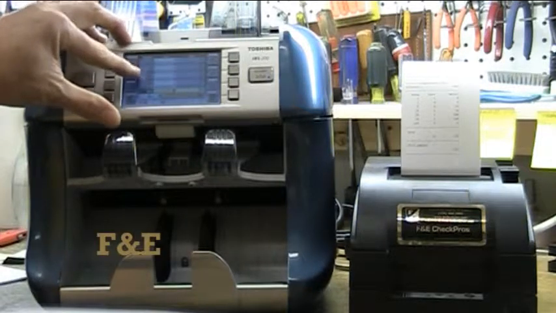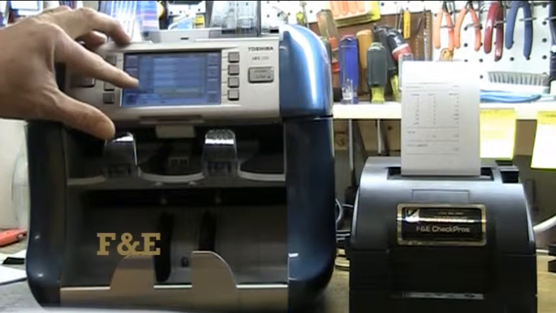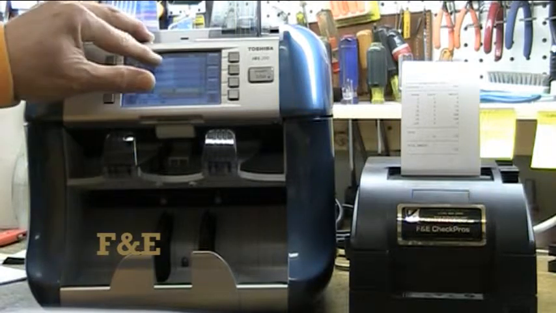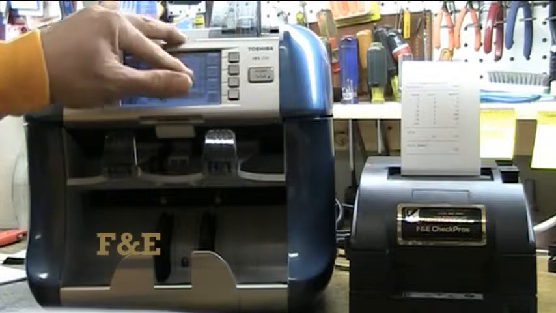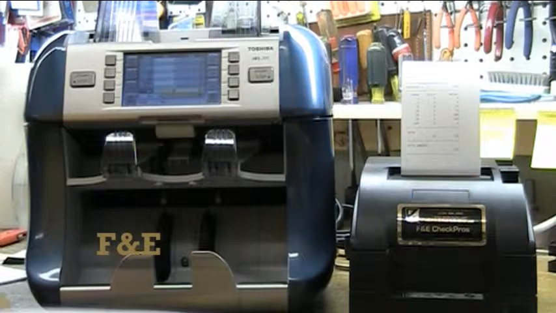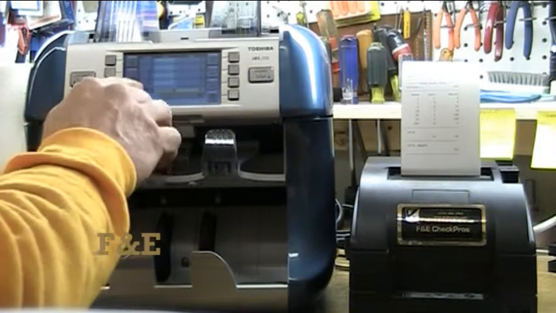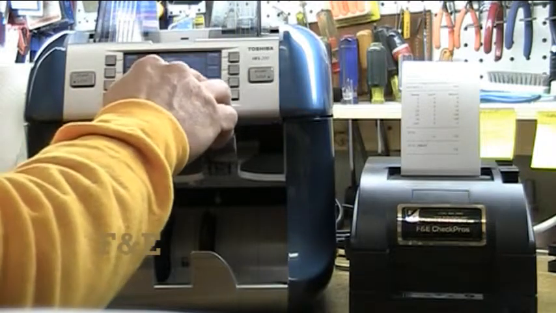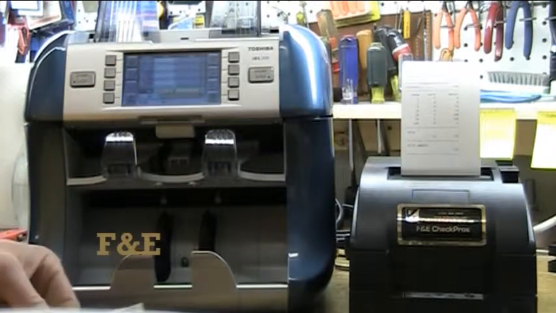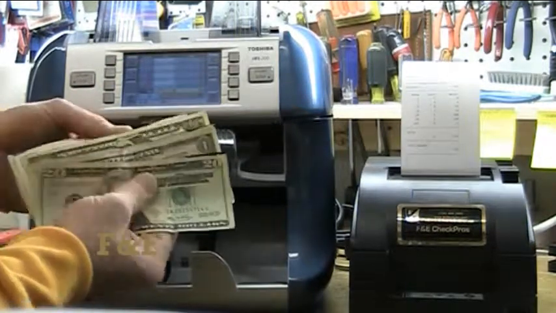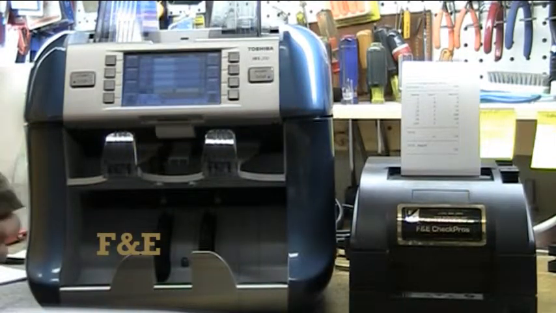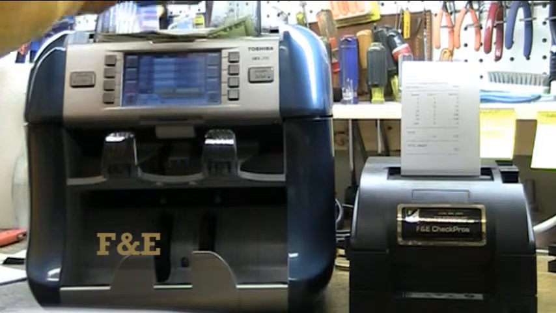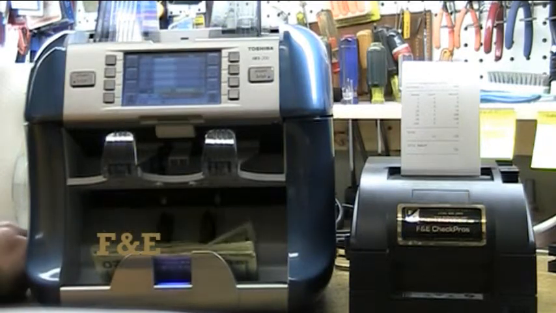In the left-hand column, it's going to tell me what denominations it has identified, how many notes of that denomination, and then what the value is. So if it finds two $50 bills, under the 50 line, it'll say 2, and the total value will be $100. I've got a mixed stack of money here. Mixed denominations. Put that on the machine for counting.